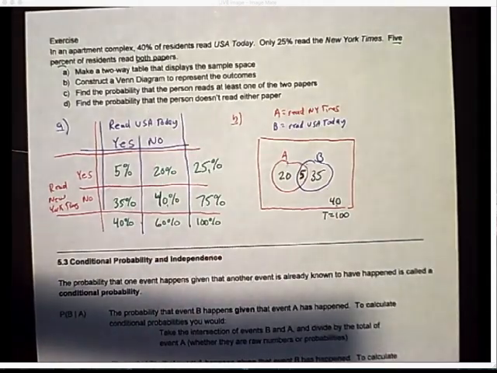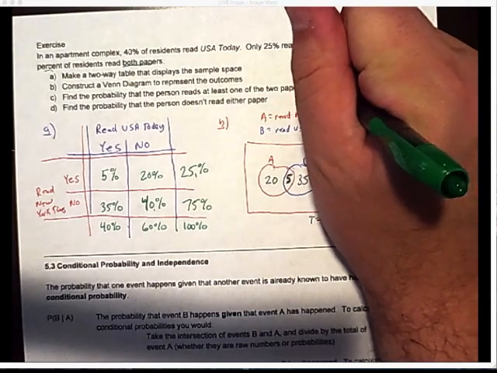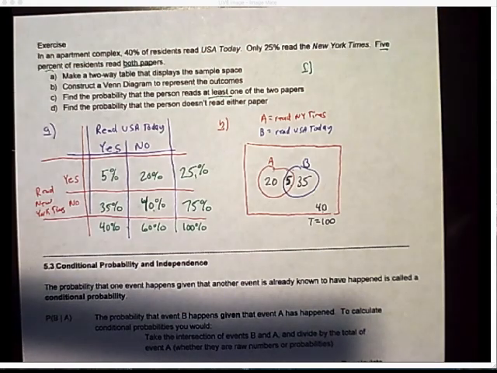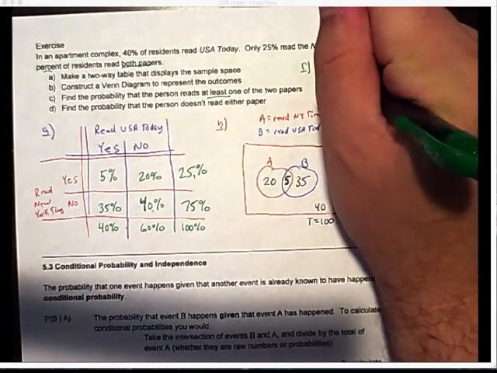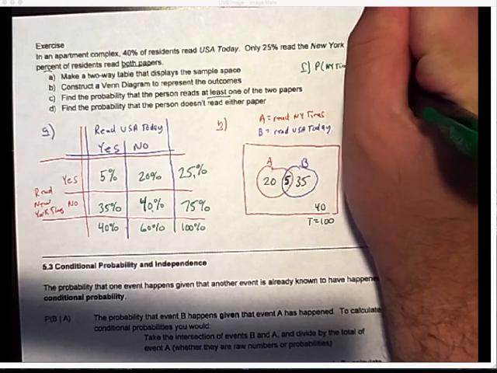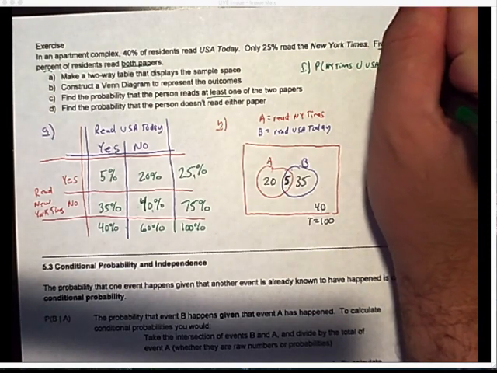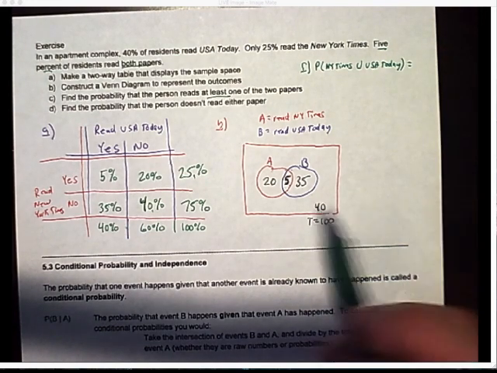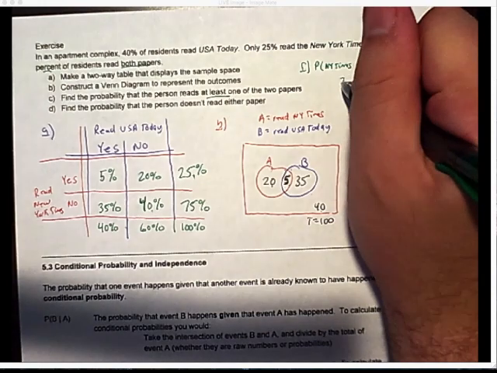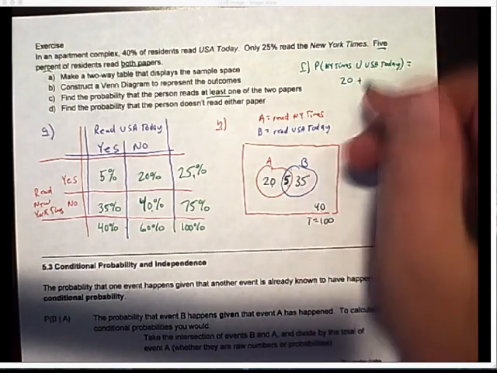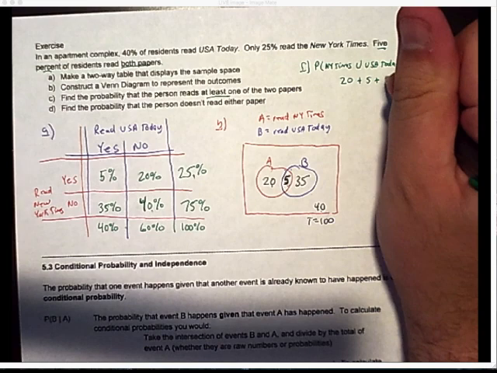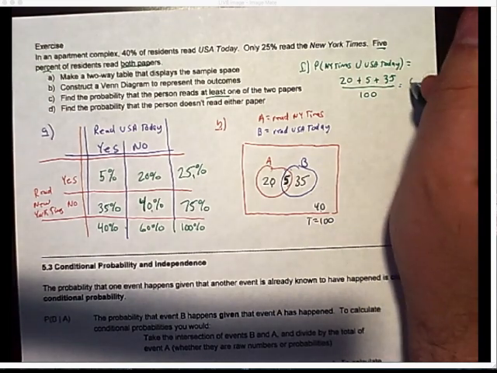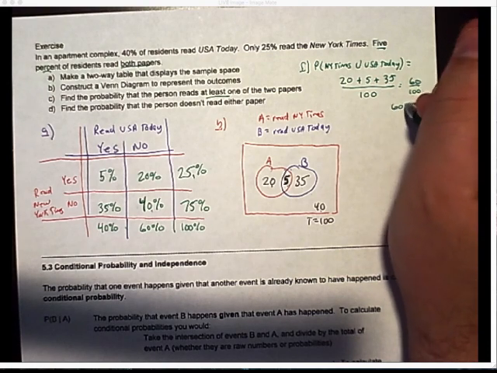All right, now let's do the 2 problems here. Part C. Find the probability that the person reads at least 1. That means 1 or both. So this is the probability that someone reads the New York Times or USA Today. Okay, so you can do this using the formula, or you can just think about it. Well, there's 20 people that just read the Times. There's 5 people that read both. There's 35 people that read USA Today out of your 100. So that would be 60 out of 100, or 60%.